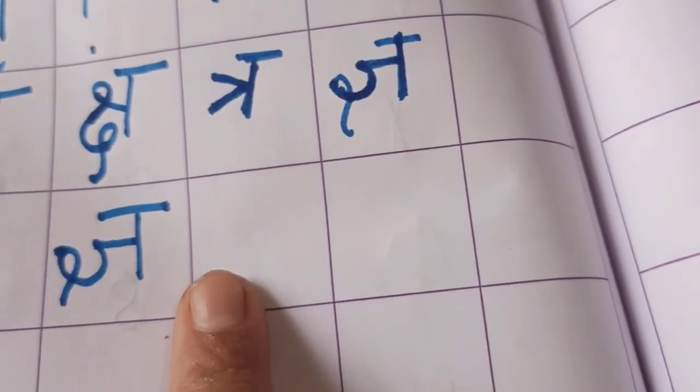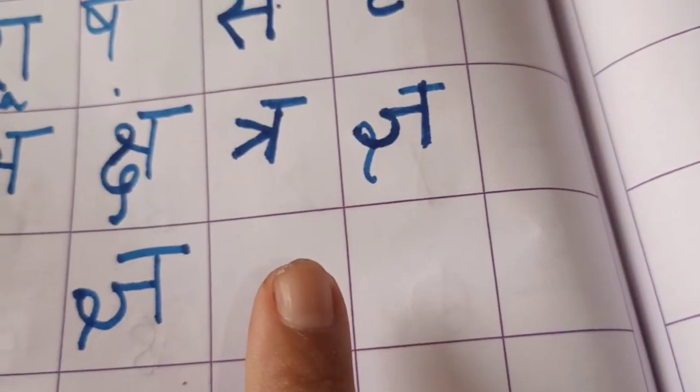The next part is the matras, which I'll teach you, and then there'll be Barakhadi. How to write these letters and matras together is called Barakhadi.